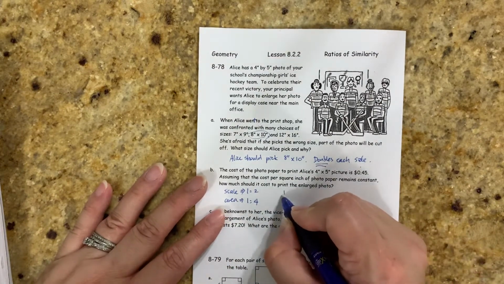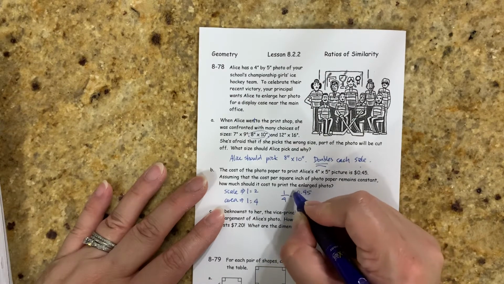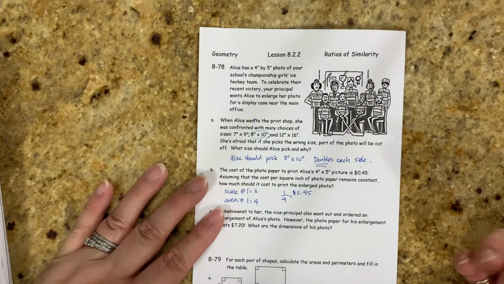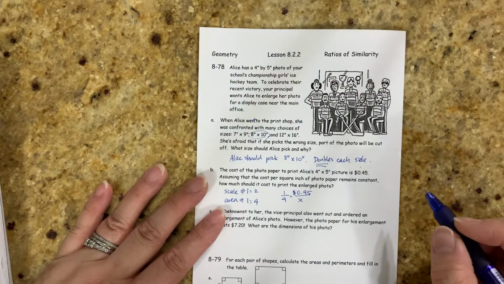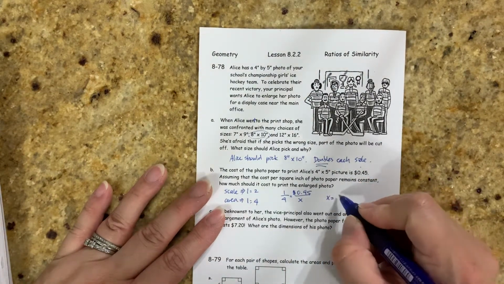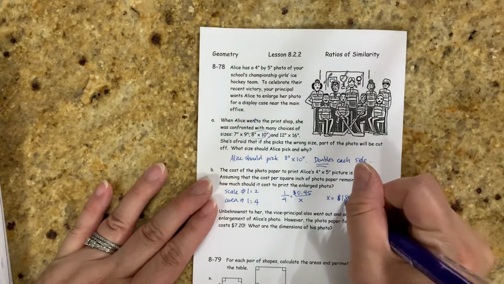So 1 to 4. If the small one costs me 45 cents, because remember, when we're printing, it is an area we're printing. We're not just printing sides. That's what we must compare, the area ratio here. So what's the cost going to be for the bigger picture? Cross multiply, and the bigger picture is going to cost us $1.80, right? $1.80. Okay.